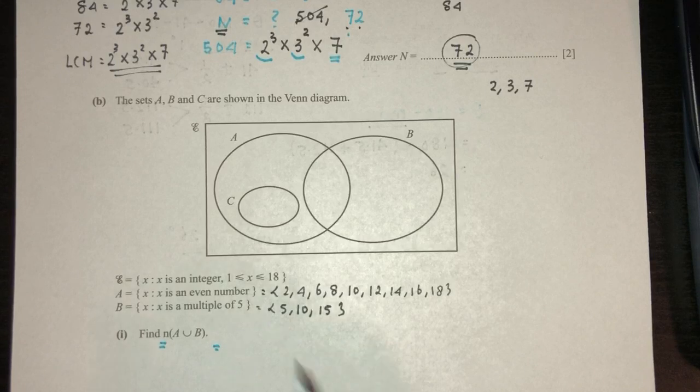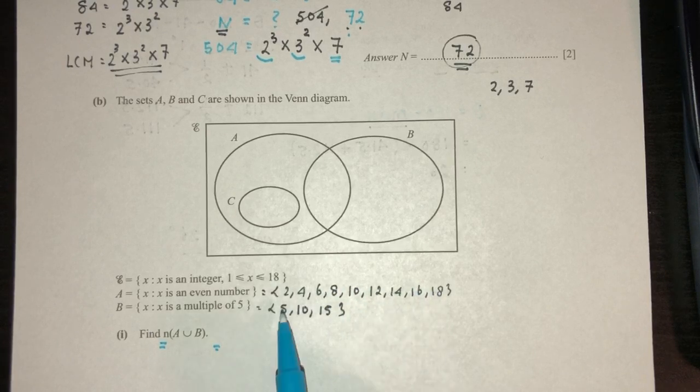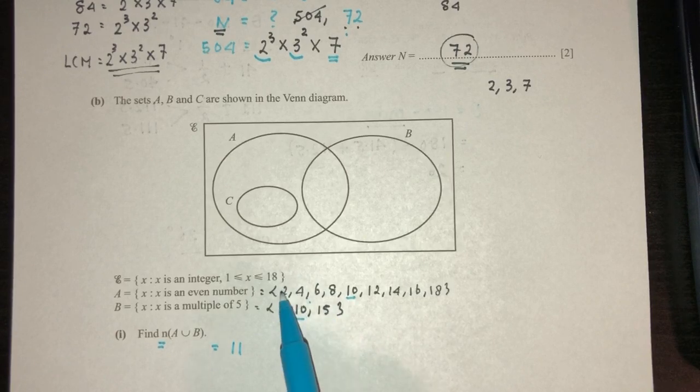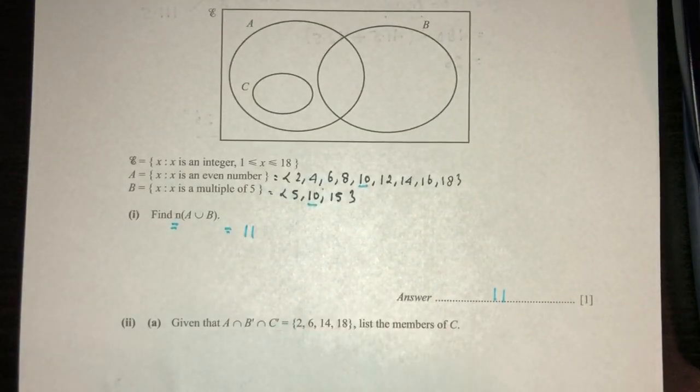Now we have to find the number of elements of A union B. So pretty easy. We just count everything, but don't repeat the same numbers. We have 1, 2, 3, 4, 5, 6, 7, 8, 9, 10, 11. So 11 will be this one, because 10 has already appeared here, and we don't count the same number twice. So except 10, we count 1, 2, 3, 4, 5, 6, 7, 8, 9, 10, 11. 11 numbers will be the answer for part 1.